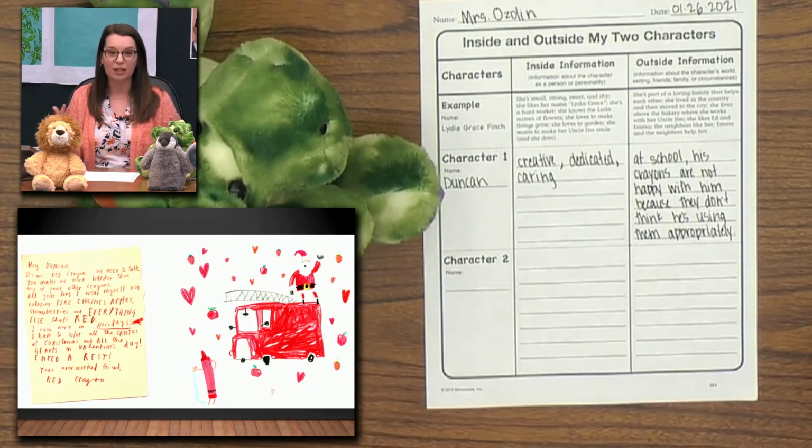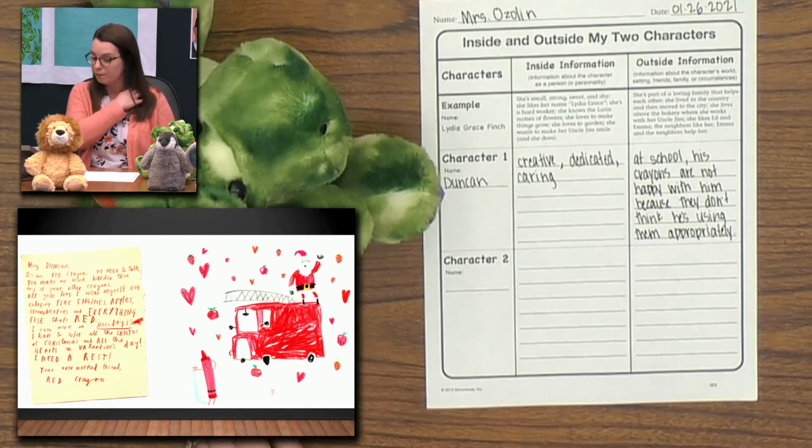Red Crayon's family, friends, or circumstances. What is happening? So keep those in mind as we read.